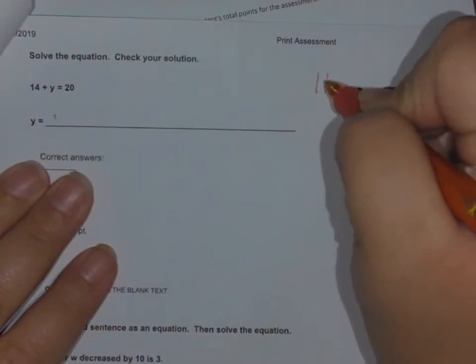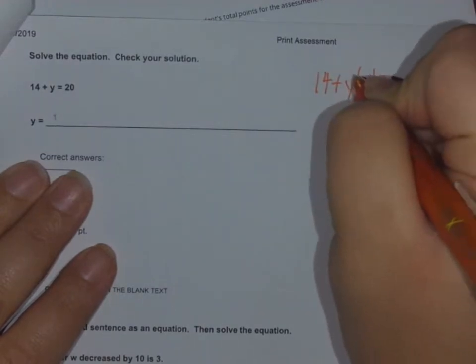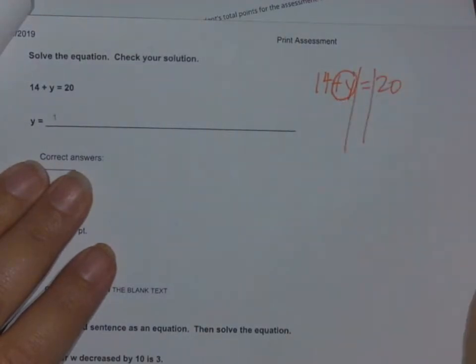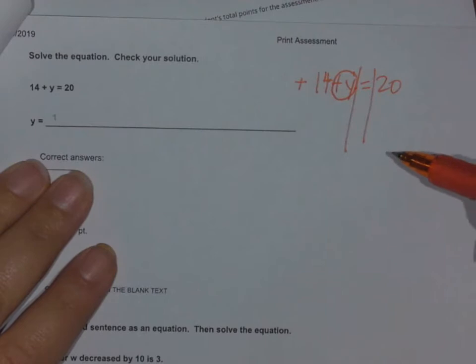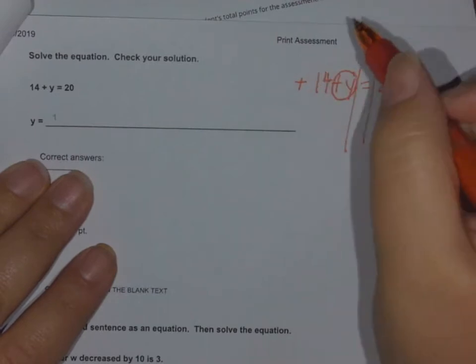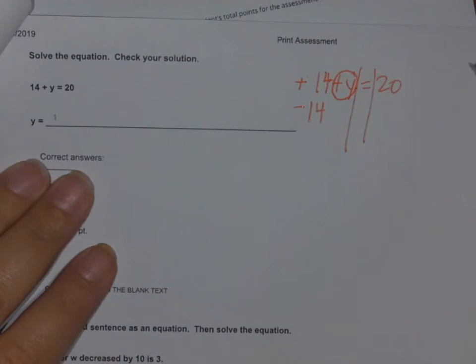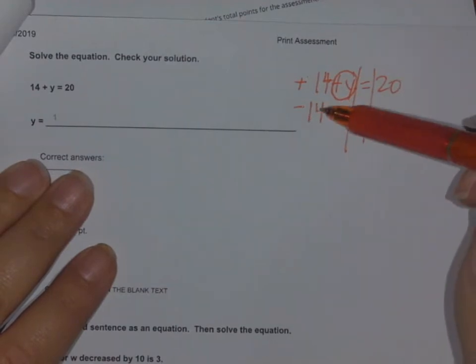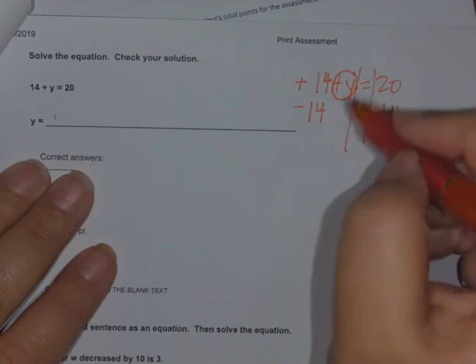Okay, so remember my first step is to draw the railroad tracks. Second step is to circle the variable and anything attached. Third step is to do the inverse operation, so y can be alone. This is positive 14 right? If there's no sign, then it's positive. The opposite of positive is negative 14, so the inverse operation is going to be subtraction. Step 4, whatever I do to one side, I must do to the other. And then step 5 is go ahead and solve it.